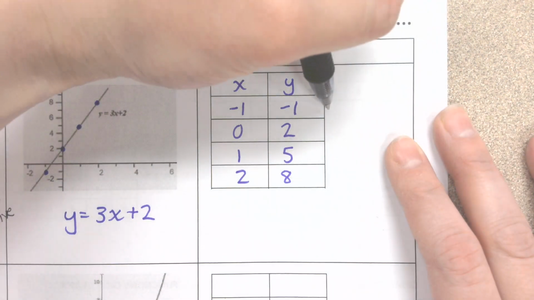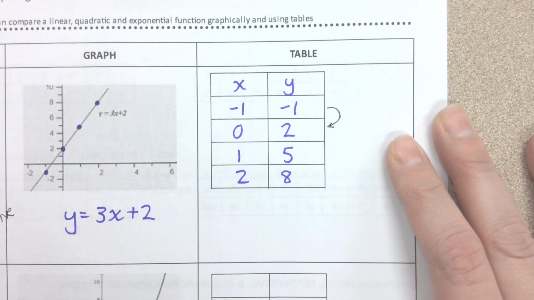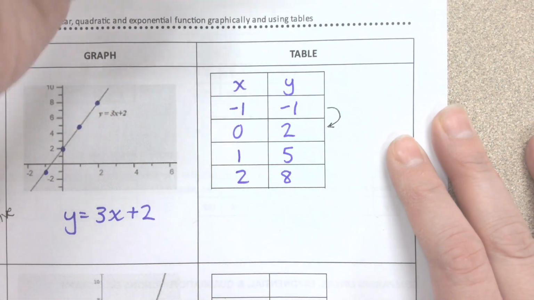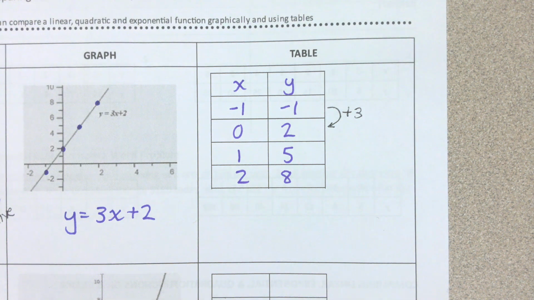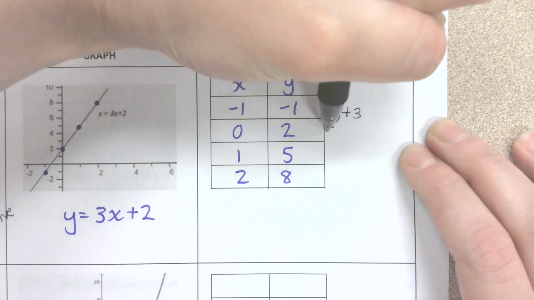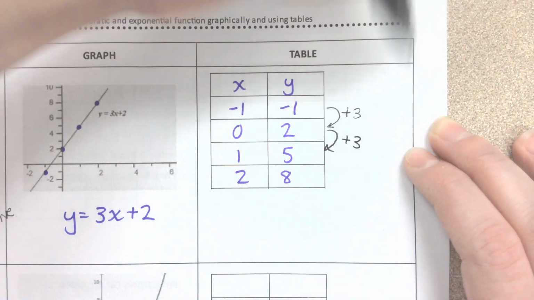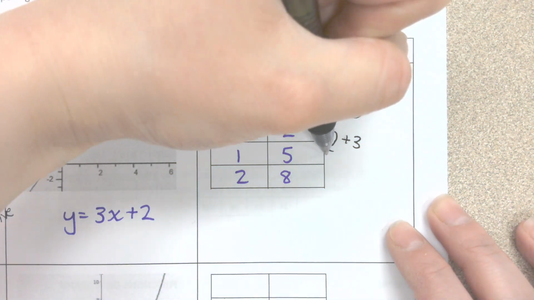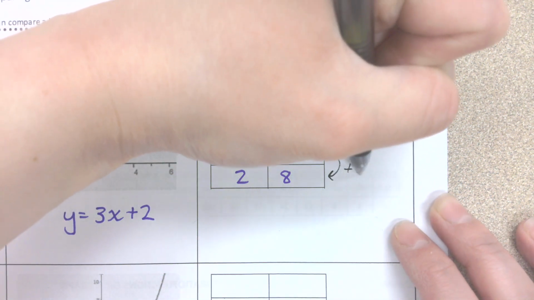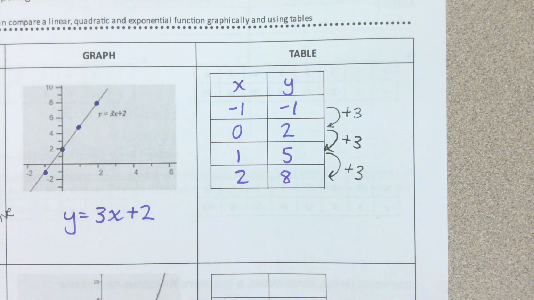So you go from -1 to 2, that's a change of +3. 2 to 5, that's still a change of +3. We can see a clear pattern being established here. And once more, 5 to 8, we see a change of +3.